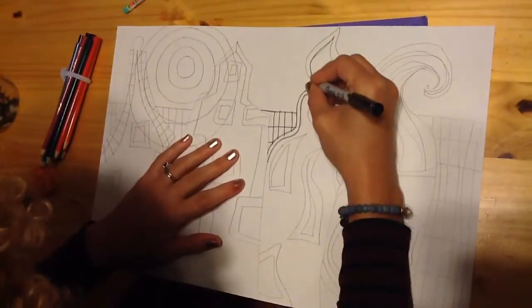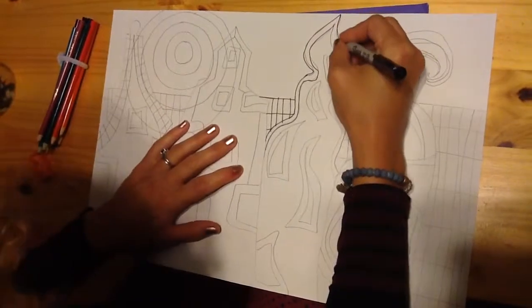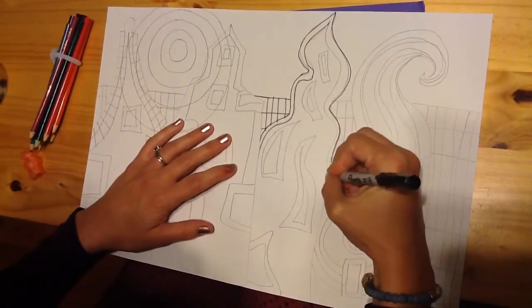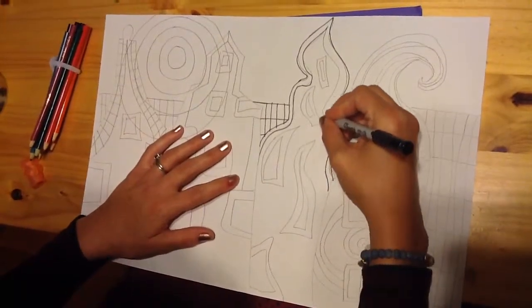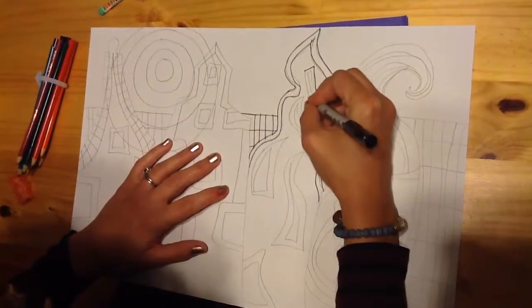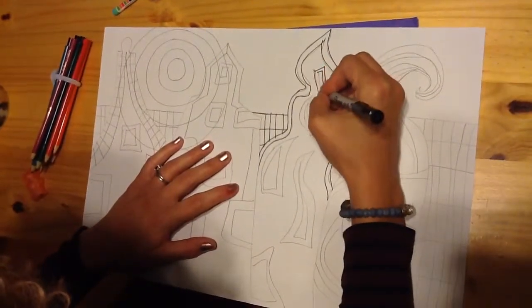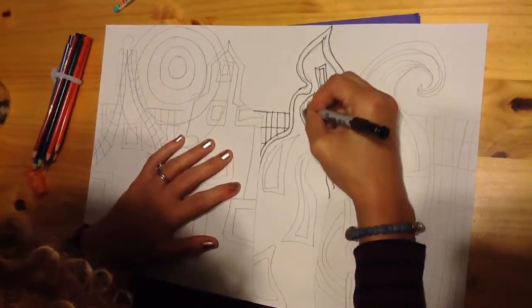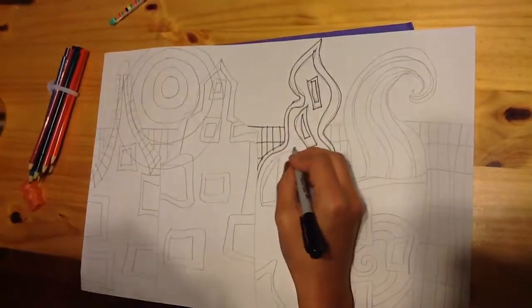So I'm going to go ahead and just trace my shapes. Go nice and slow when you trace the shapes. Could take a while to do this.